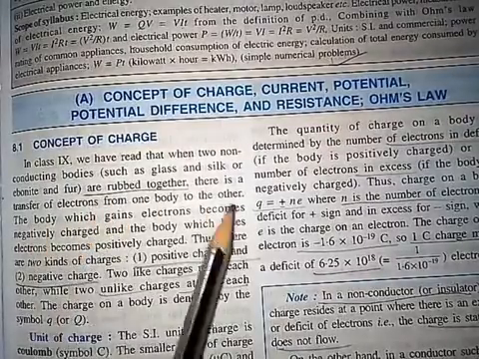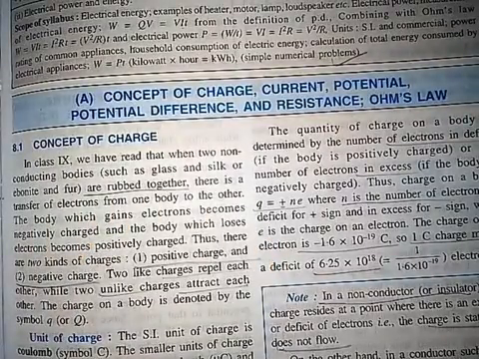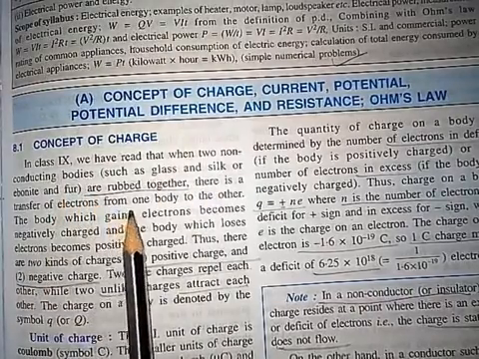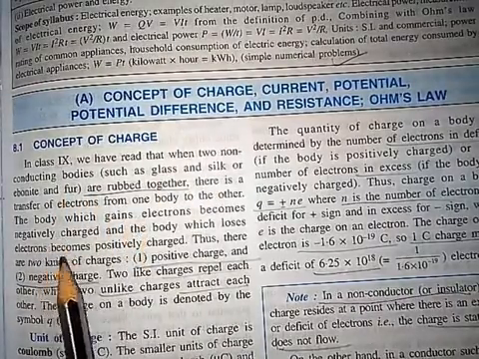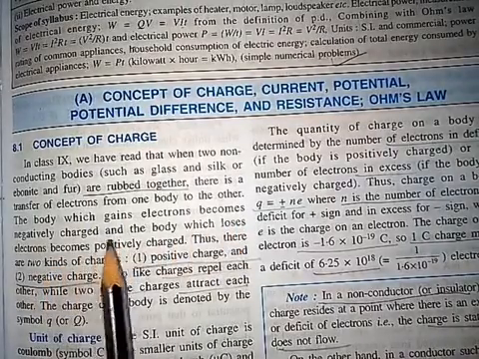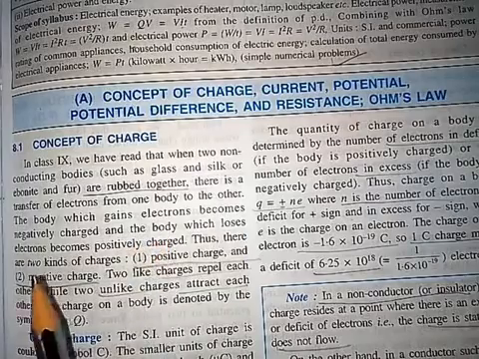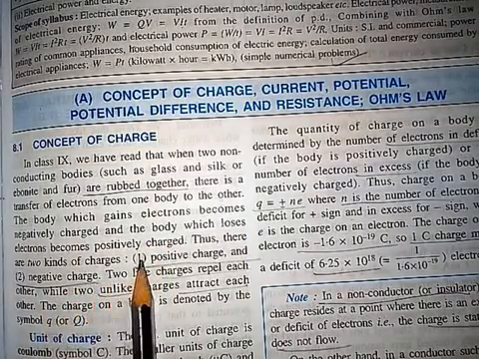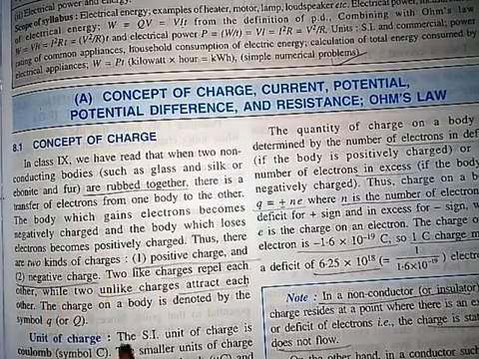Our first topic is the concept of charge. In your previous class, you have learned that when two non-conducting bodies are rubbed together, there is a transfer of electrons from one body to another, and we say that one body is charged by rubbing. So, we can say that charge is the flow of electrons from one body to another.